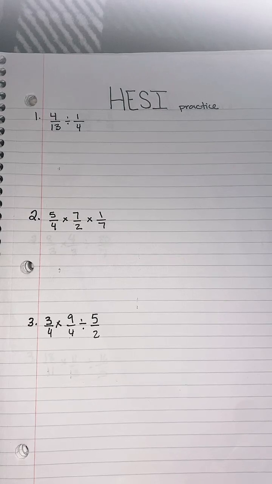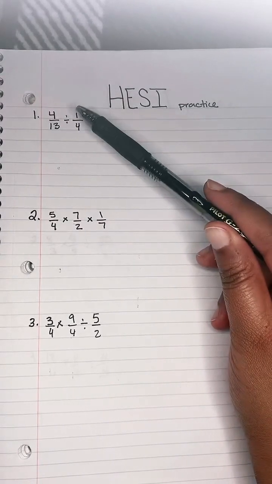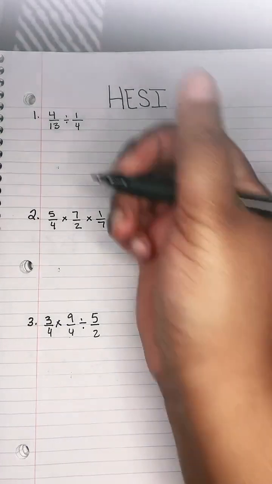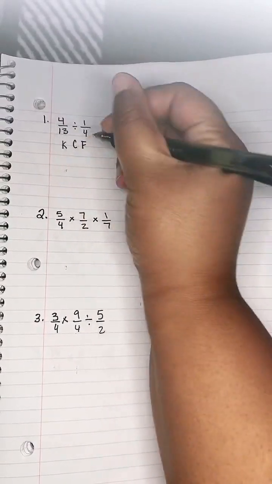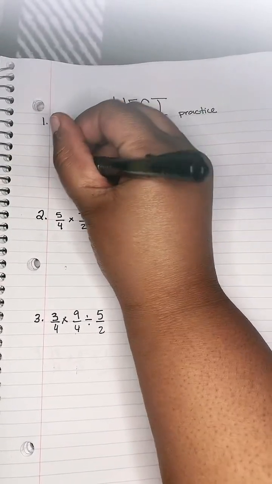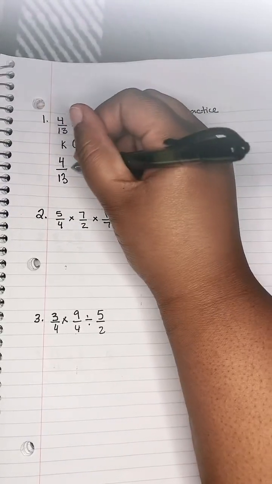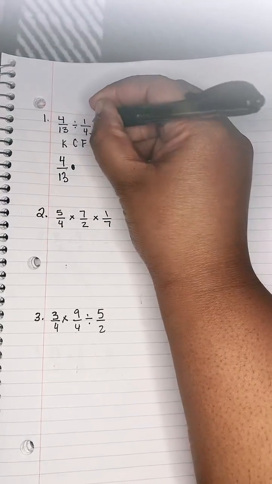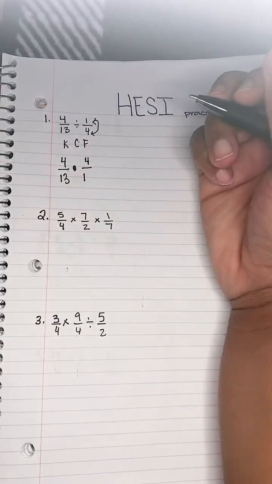All right, so let's talk about this. 4 over 13 divided by 1/4. So we're going to change this and flip. We're going to keep this as 4 over 13. We're going to change this division to multiplication. And then we're going to flip this, which is called the reciprocal. So we're going to flip it to 4 over 1.